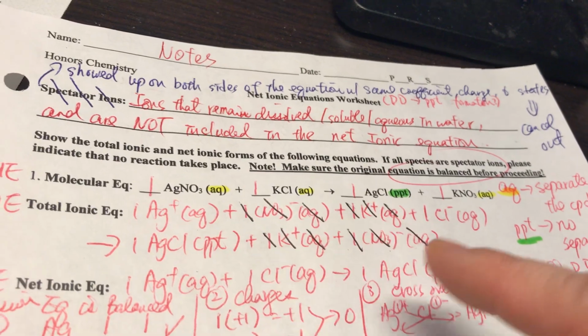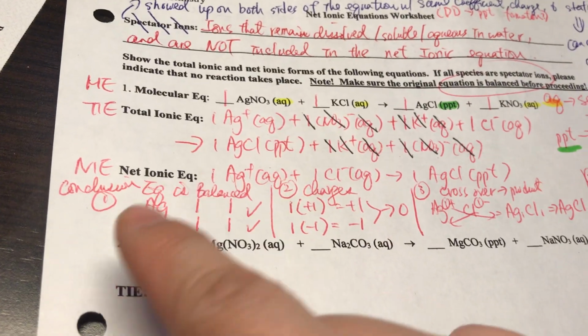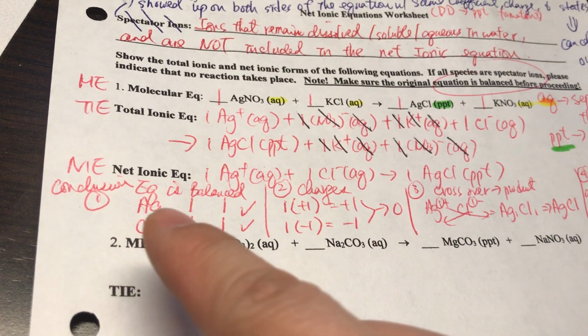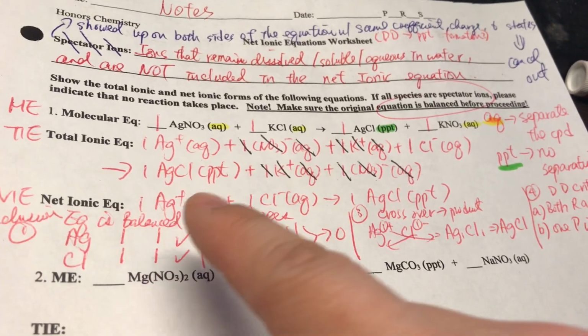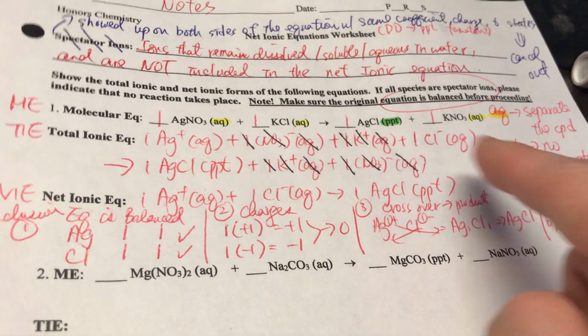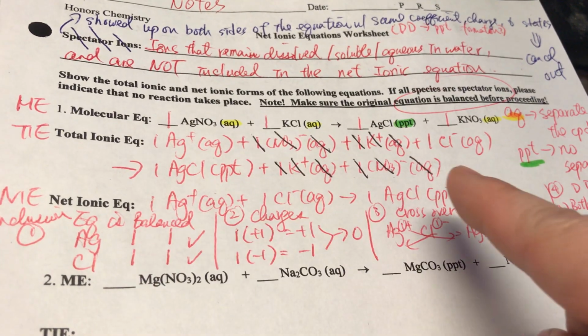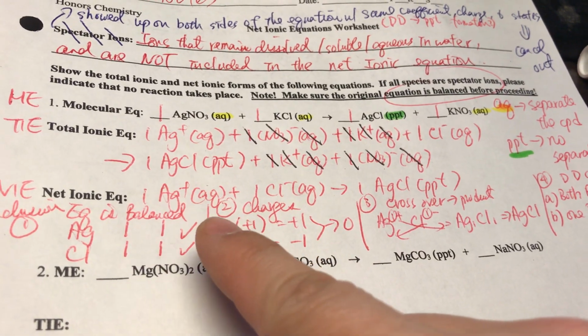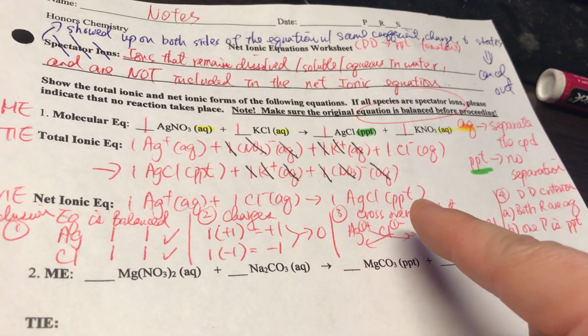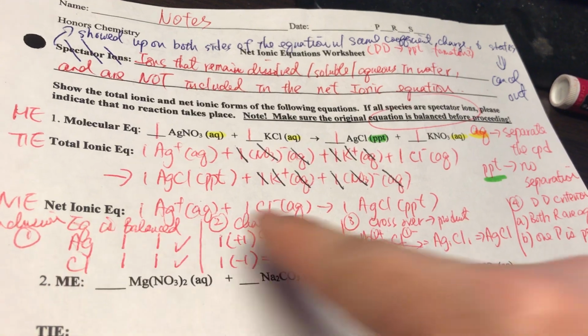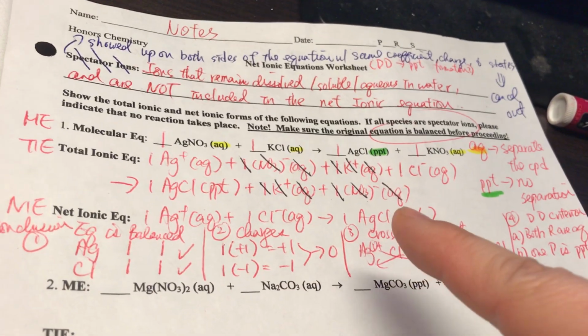So after I cancel all the spectator ions, I will finally write down the net ionic equation, meaning what's going on with the precipitate. The net ionic equation is whatever is left over in the equation after I cancel out all the spectator ions. So I get 1 Ag+ aq plus 1 Cl- aq equals 1 AgCl ppt. So this is exactly what happened for the precipitate.